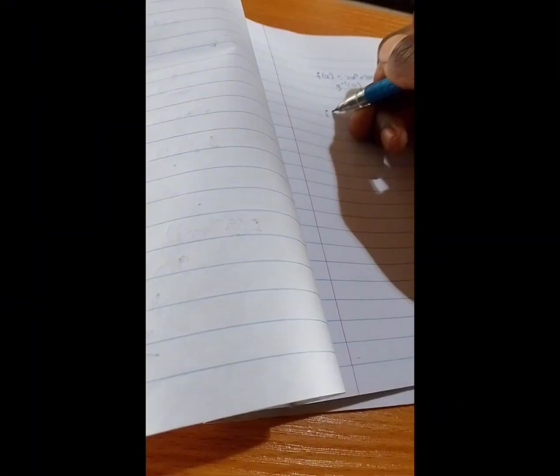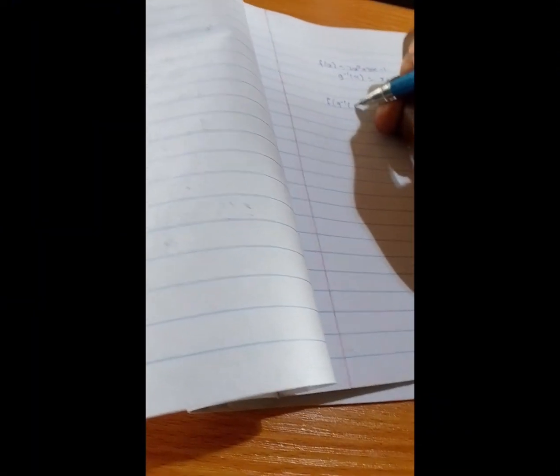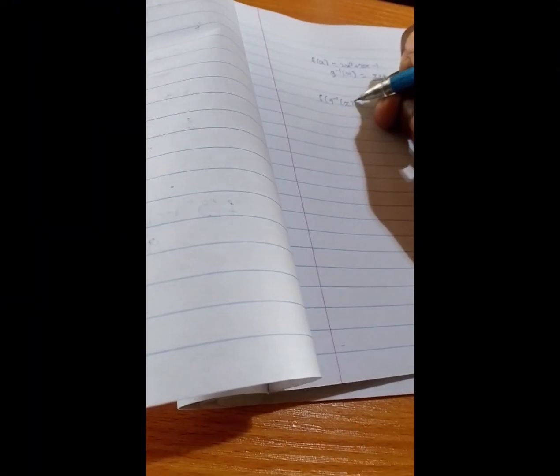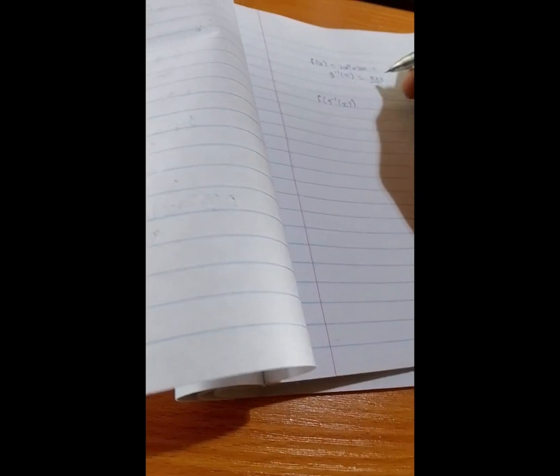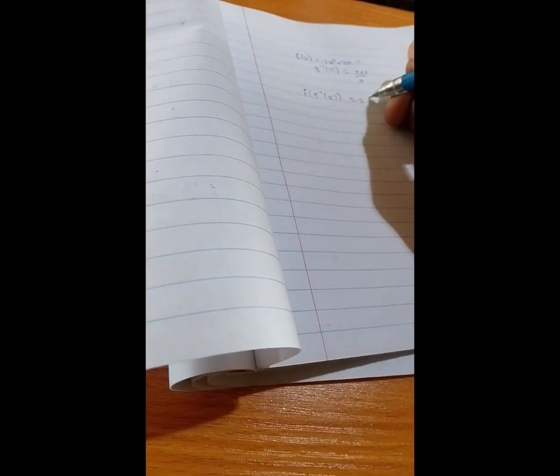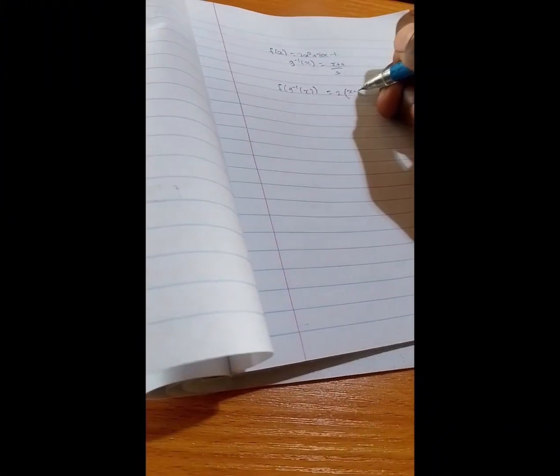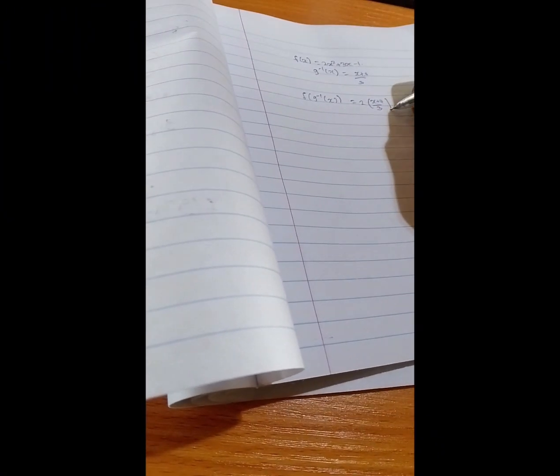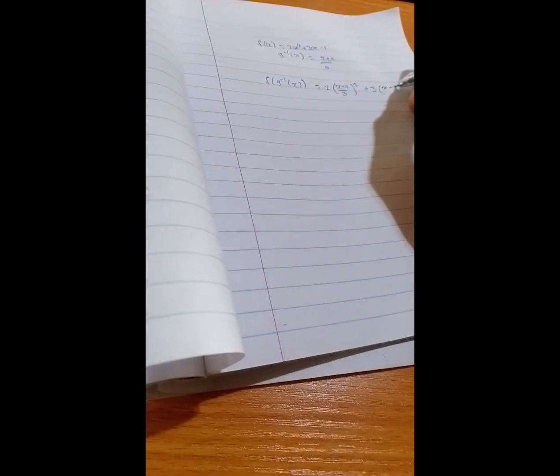So if my f of x is this, then for f of g inverse of x, I'm literally changing my input from x to g inverse of x. So anywhere I see x, I will replace it with x plus 4 all over 3, which is my g inverse of x. So 2 into bracket x plus 4 all over 3, squared, plus 3 into bracket x plus 4 all over 3, then this minus 1.